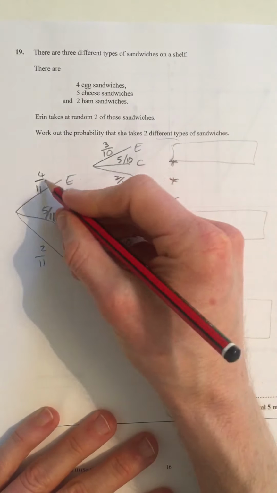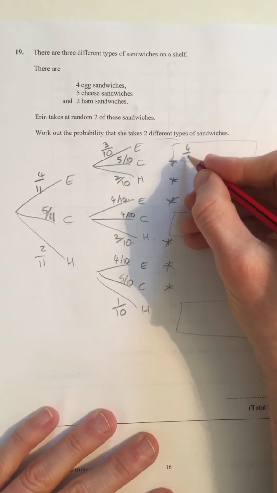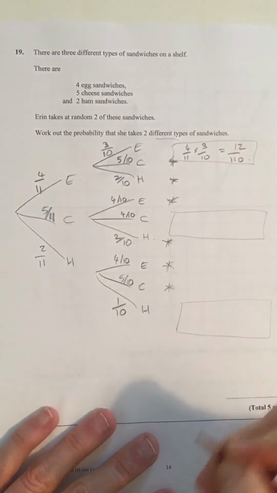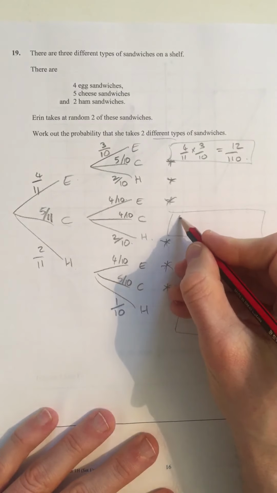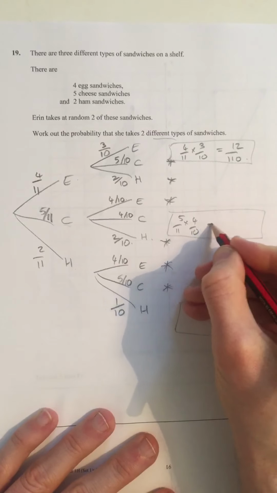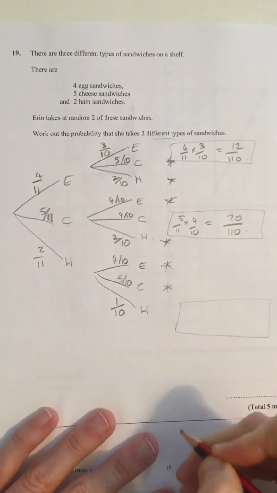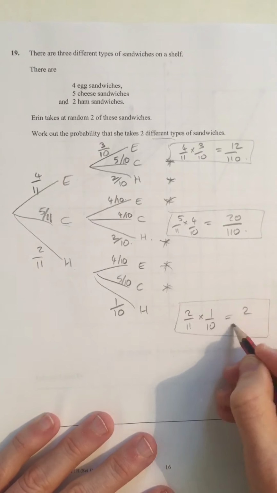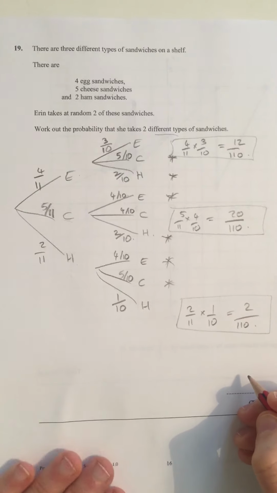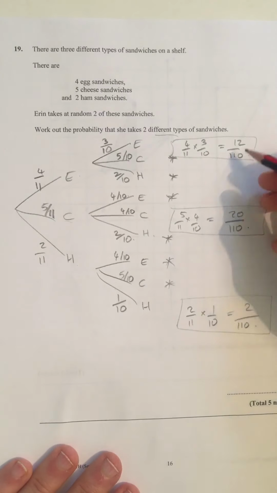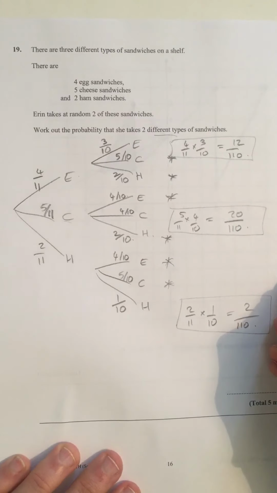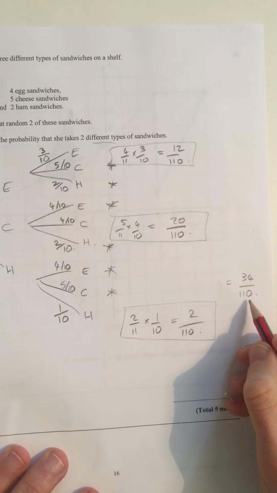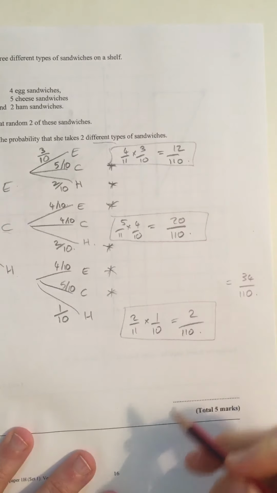So egg and egg, so that's 4 out of 11 times 3 out of 10. So that's 12 out of 110. Cheese and cheese, so that's 5 out of 11 times 4 out of 10, which is 20 out of 110. And then ham and ham, so that's 2 out of 11 times 1 out of 10, which is 2 out of 110. So adding those together then, so that gives 34 out of 110. So she's got a 34 out of 110 chance of taking the same type of sandwich.